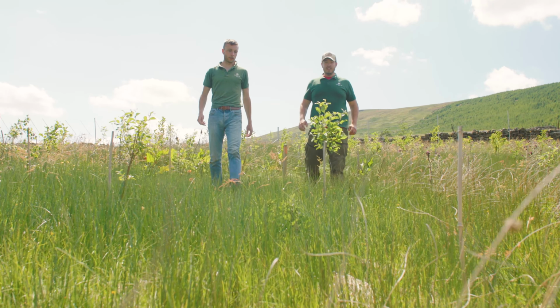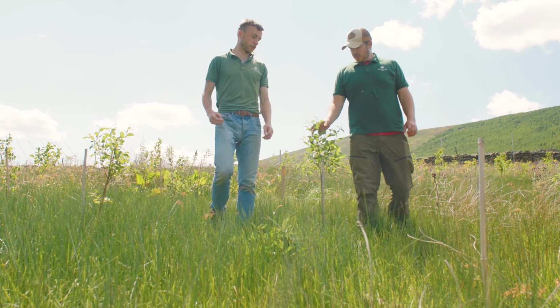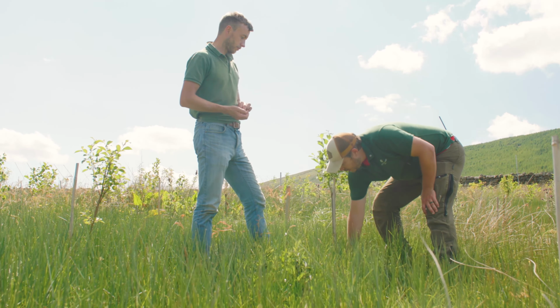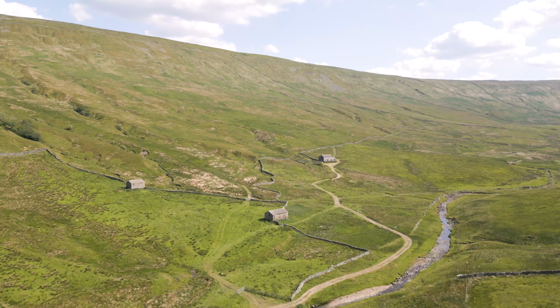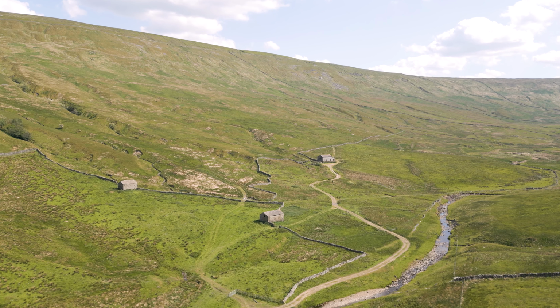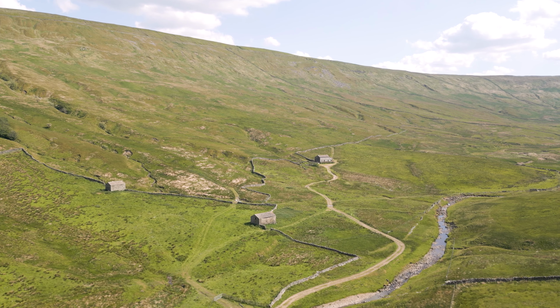A big part of what the Woodland Trust is doing here is to plant trees. It brings a multitude of benefits for us here. In this landscape, the Yorkshire Dales is particularly unwooded, one of the least wooded national parks and areas of the country. And we're looking at bringing woodland back into this landscape. It will benefit an awful lot of wildlife.